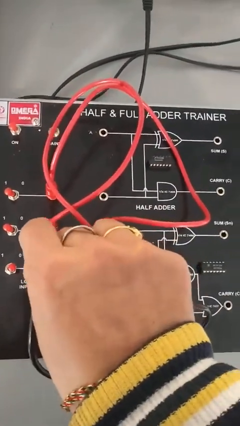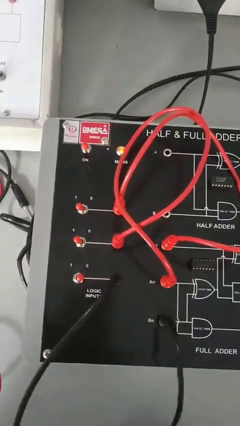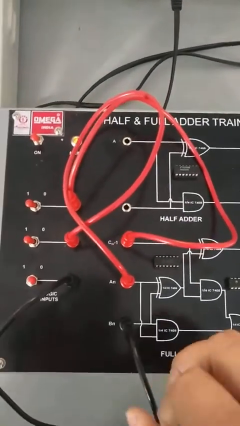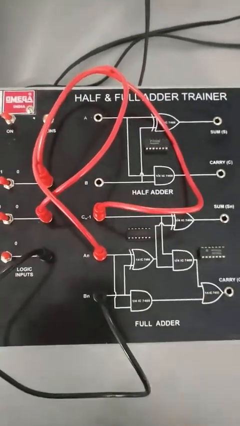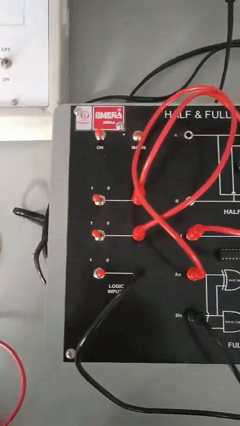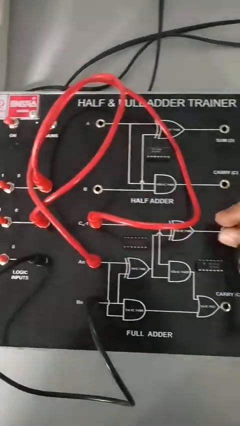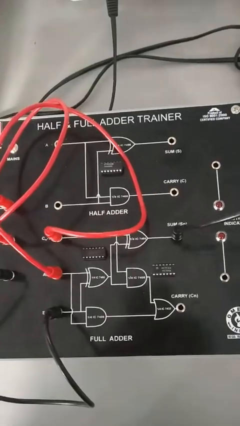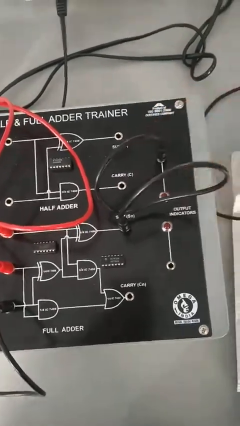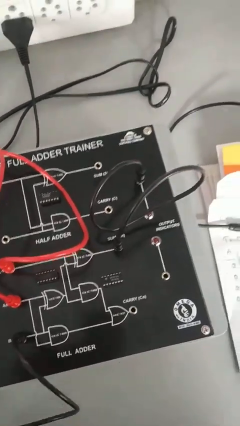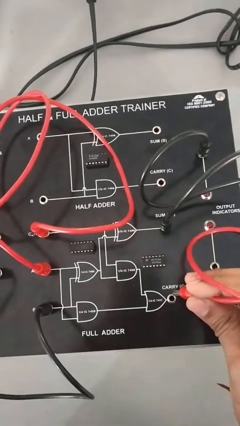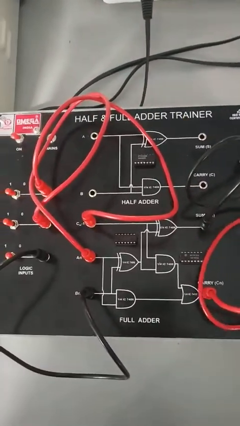These are connected to the input logics. That means you have to give logic either 0 or 1. After that you have to connect the sum to the output indicator, and the carry to the output indicator.